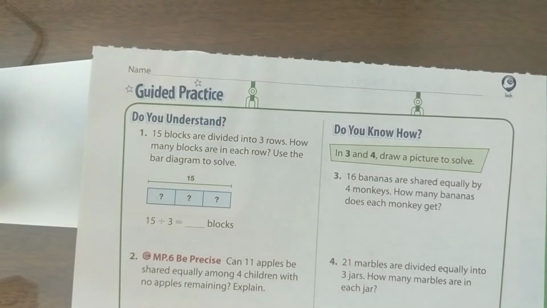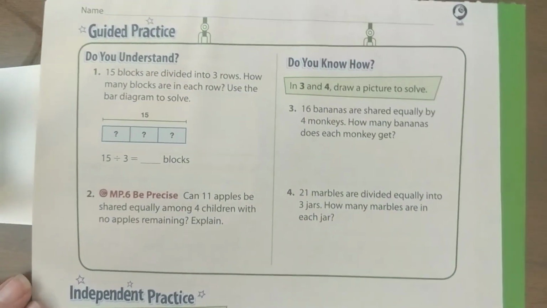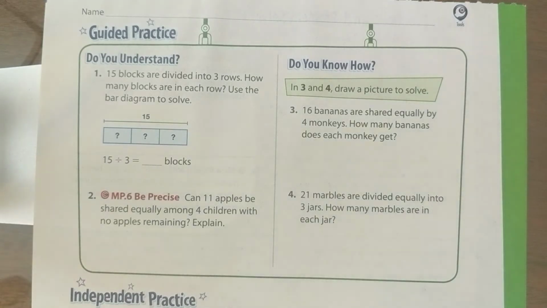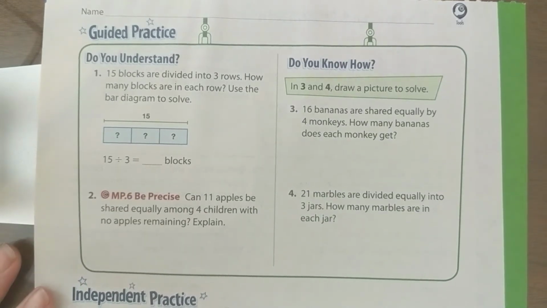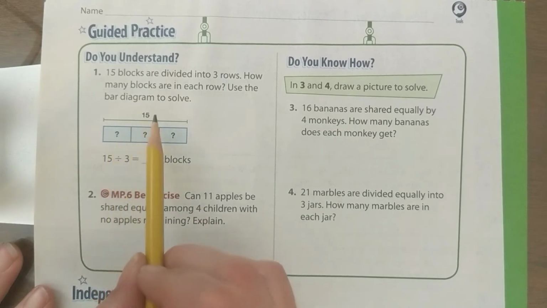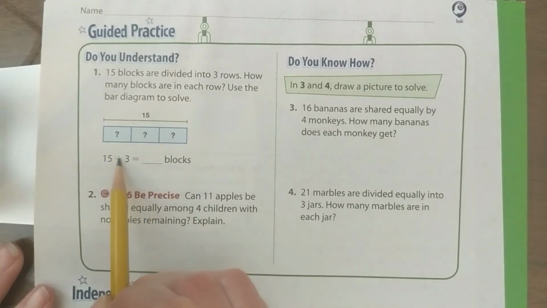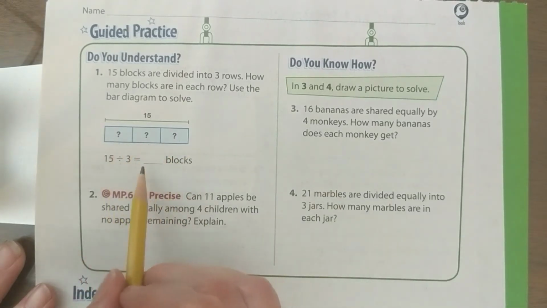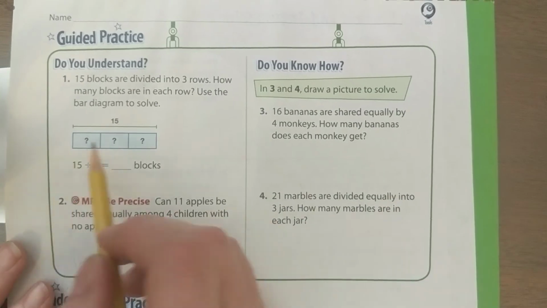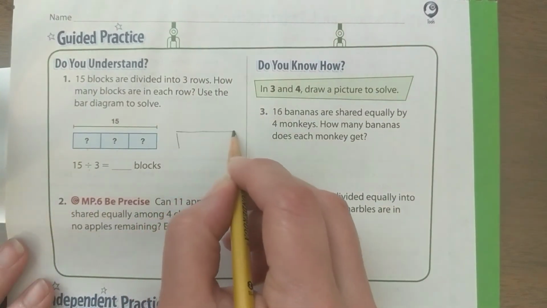And so that happens sometimes. Okay, moving on. We're going to do the odd numbers together, and then you're going to do the even numbers as your homework. 15 blocks are divided into 3 rows. How many blocks are in each row? Use the bar diagram to solve. So here they had 15. They're dividing it into 3 groups. So they made 3 boxes. We need to figure out how many would go in each box. Since there are question marks there, I'm going to redraw it on this side.